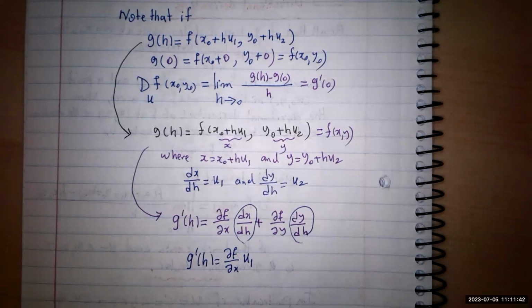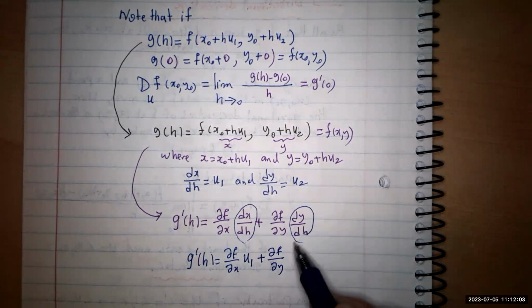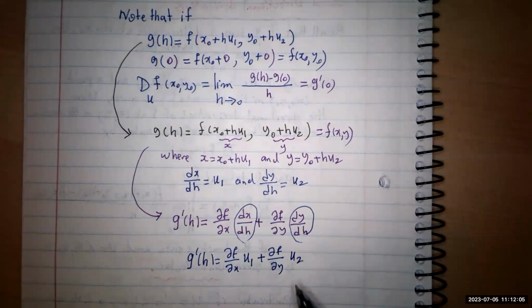Okay, it's going to be ∂f/∂x, you see, it's going to be g prime of h that you have. The difficulty is going to be just a point, and this is going to be ∂f/∂y. This is going to be u2.